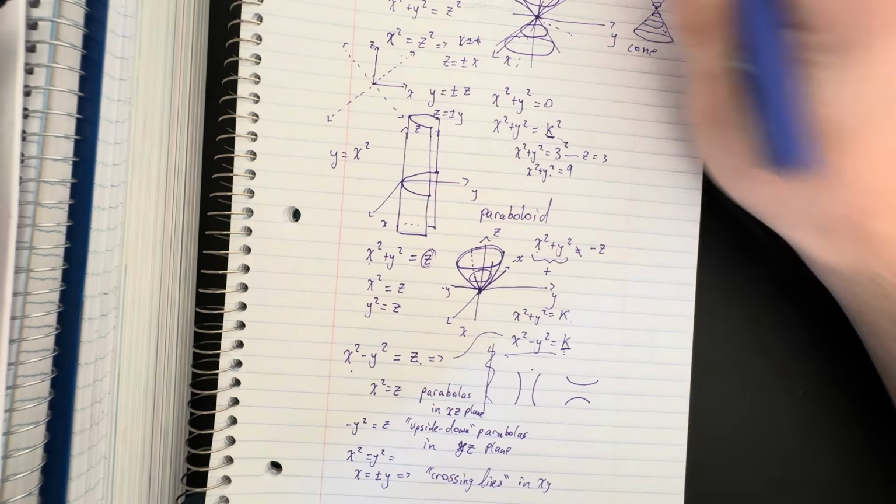So this is never going to intersect the z-axis, and therefore it's oriented along the z-axis. That's like where its center is. Okay, now we could move on to, so this is one sheet, okay? This is a one sheet hyperboloid.